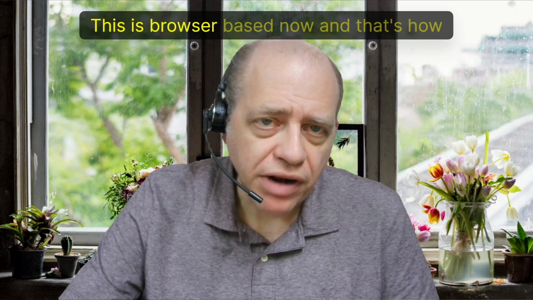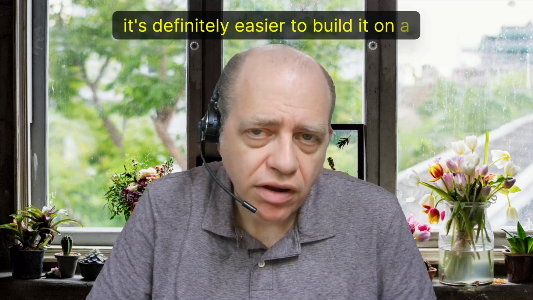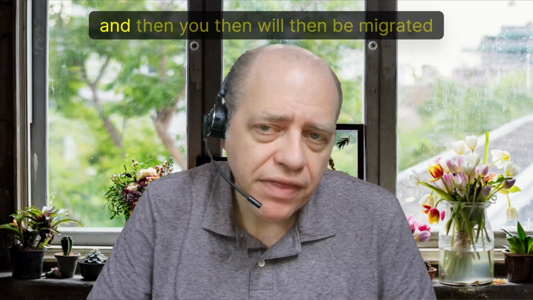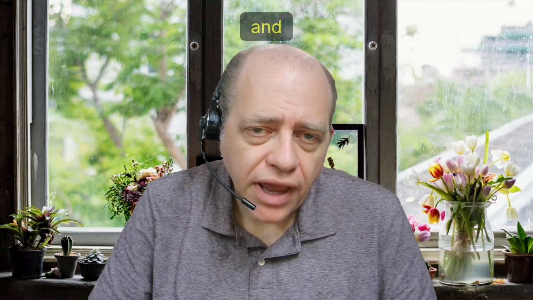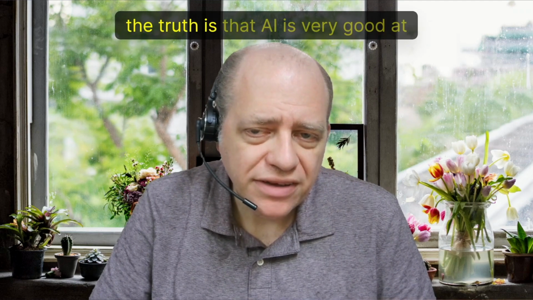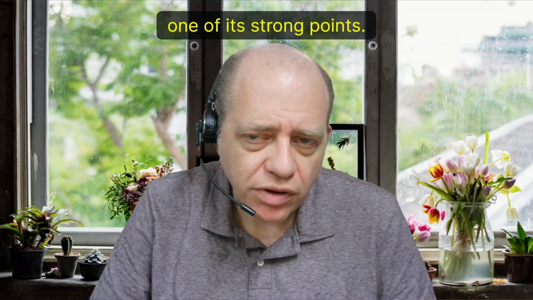And obviously this doesn't look great. This is browser-based now, and that's typically a good way to build things. This is actually going to have a mobile app, but it's definitely easier to build it on a web base first, and then you will migrate it over to mobile. And the truth is that AI is very good at porting code. It's one of its strong points.